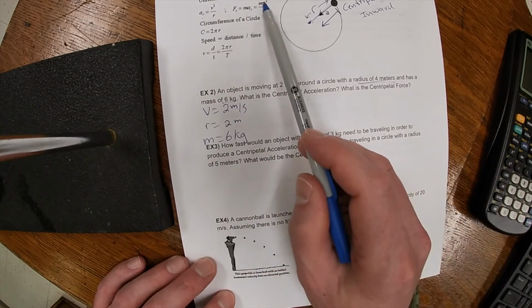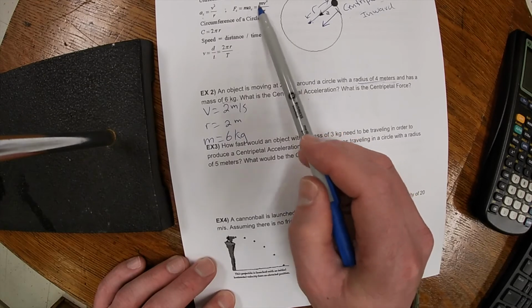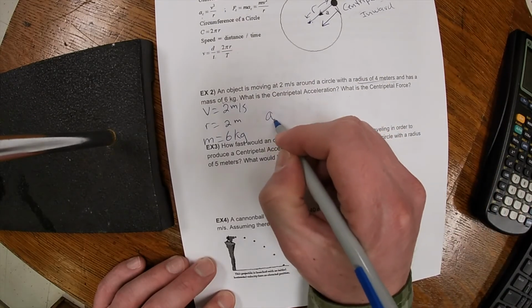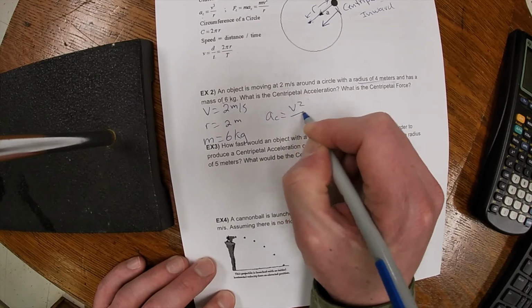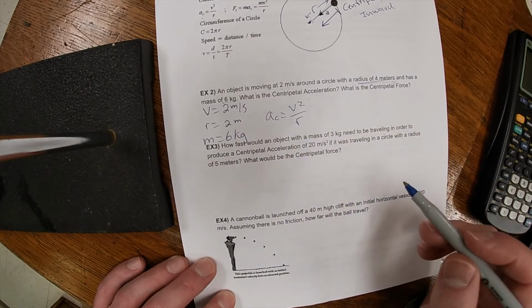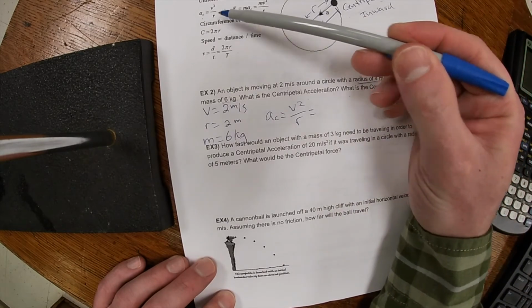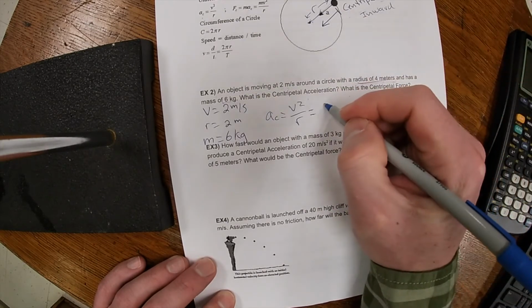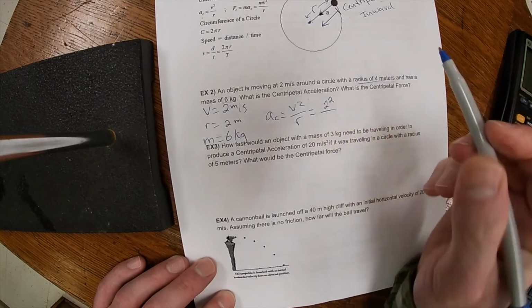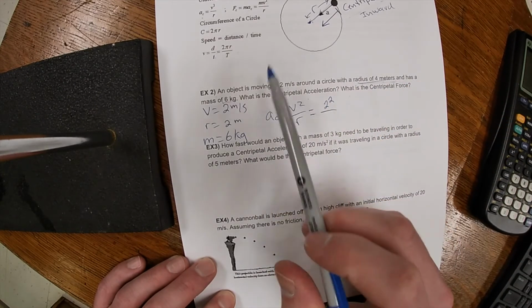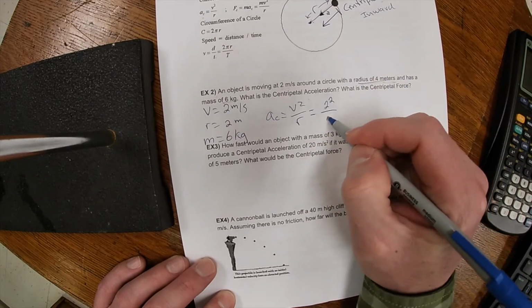We could do this all in one step to find the force. We know force is mass times acceleration, but for application here, we're going to just do the centripetal acceleration first, and the equation for that is v squared over r. If the v is 2, I'll neglect the units here just to show the math a little bit easier. So this is 2 squared divided by the radius, which is 2.